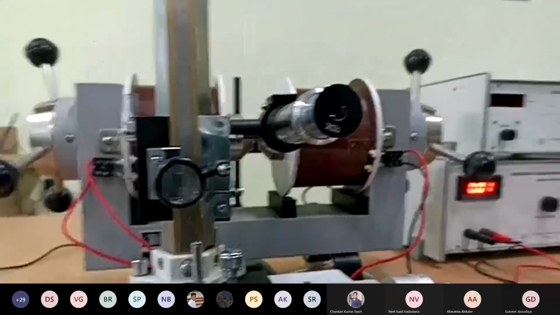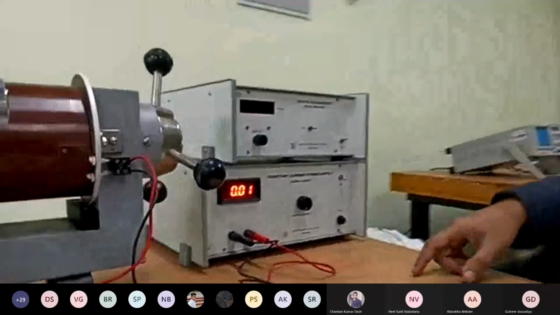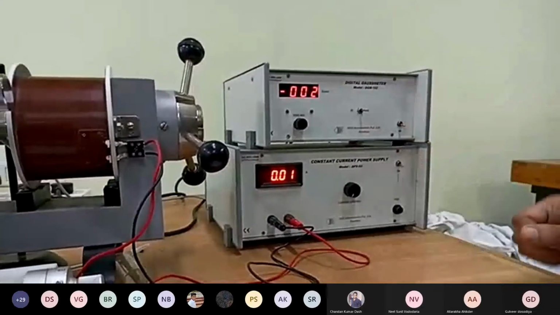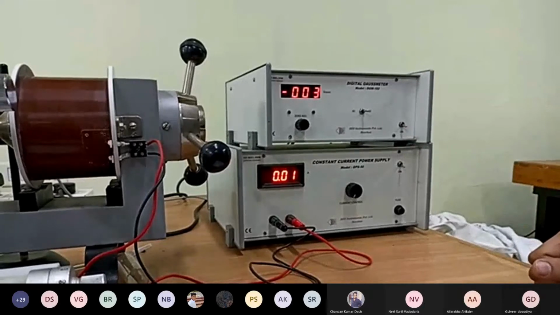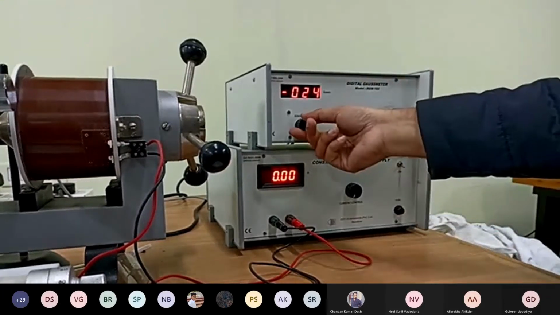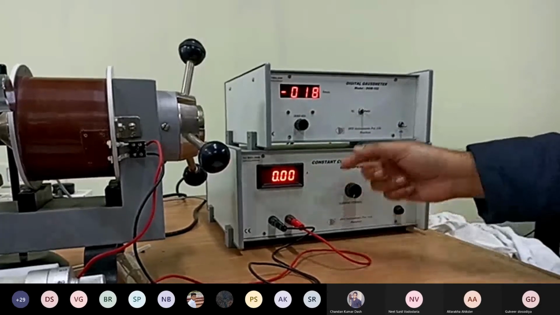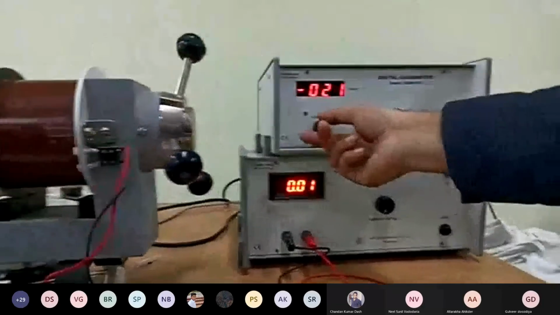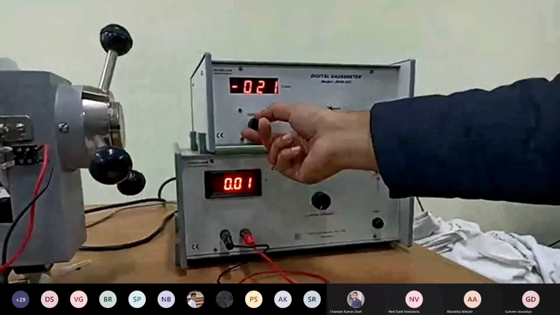Then we will switch on the digital Gauss meter. Here in Gauss, the magnetic field will be noted, and this is the zero adjustment. So at current 0, there should not be any field, right? So this is the adjustment.